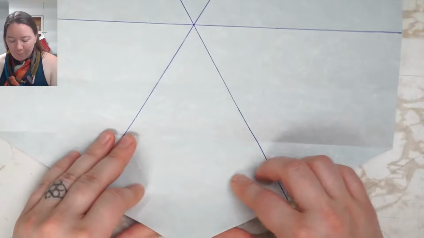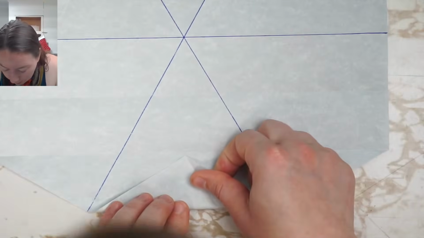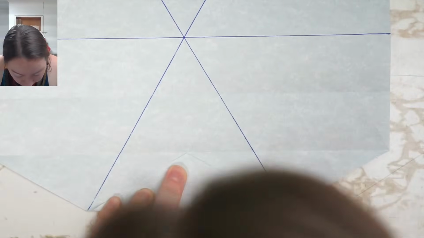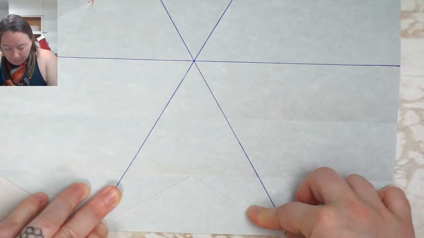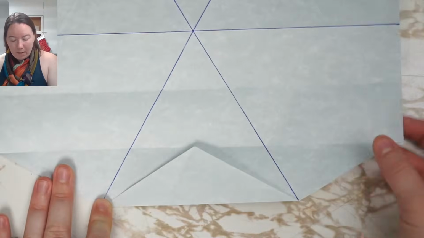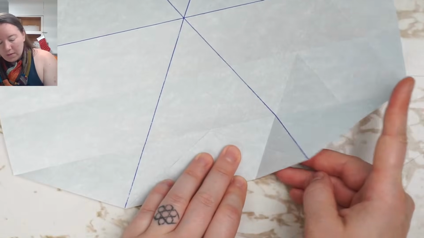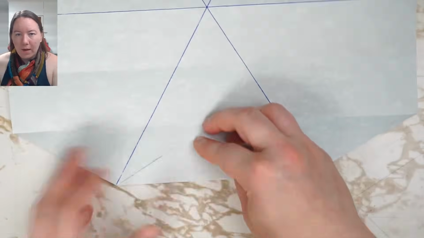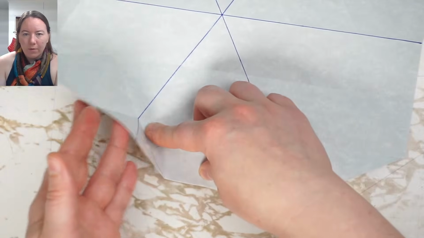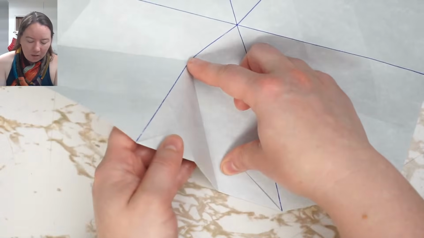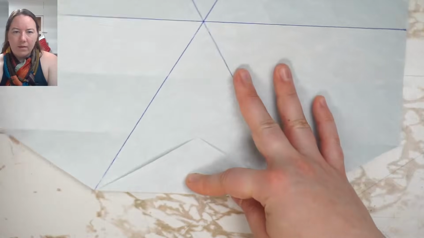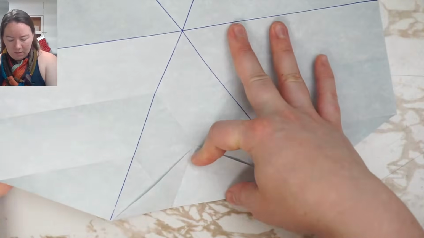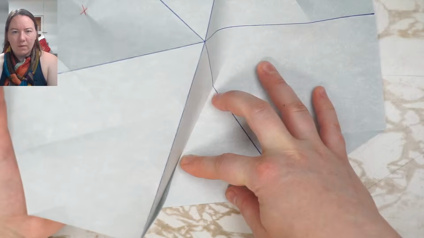So now we can take this and say, okay, I've got folds above lining up with folds below, and I'm going to make that fold. So it's these folds lining up and these folds lining up, and to a lesser extent, these and these.